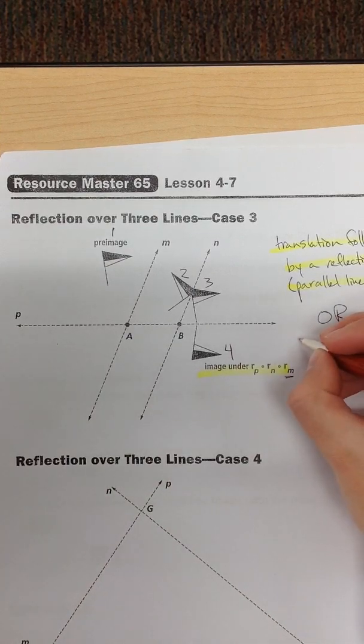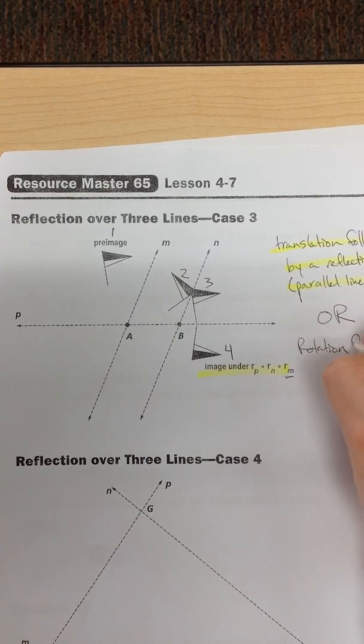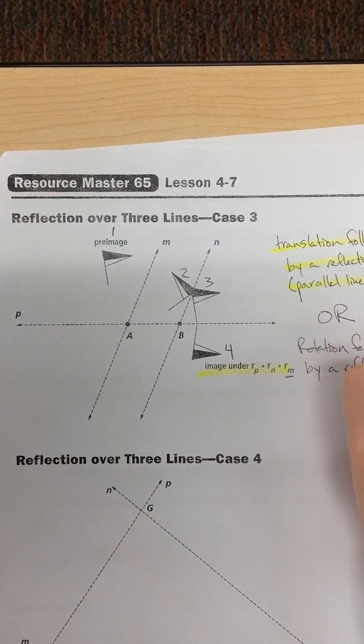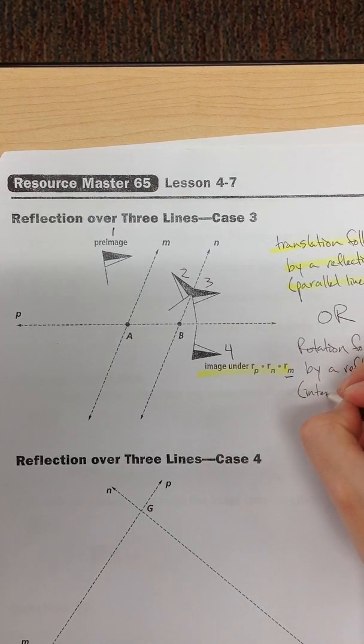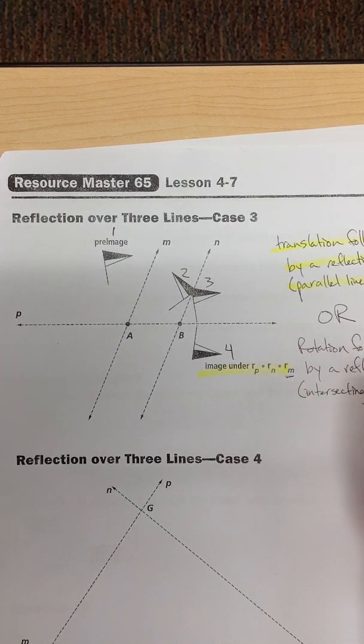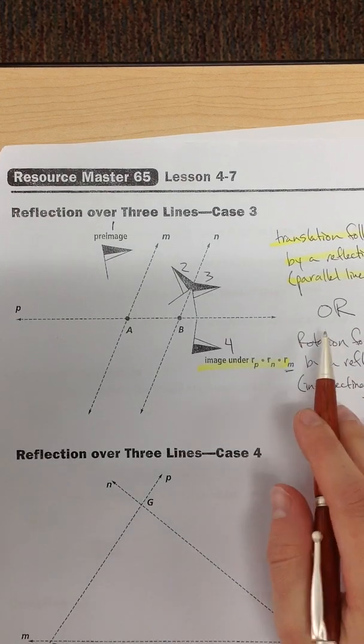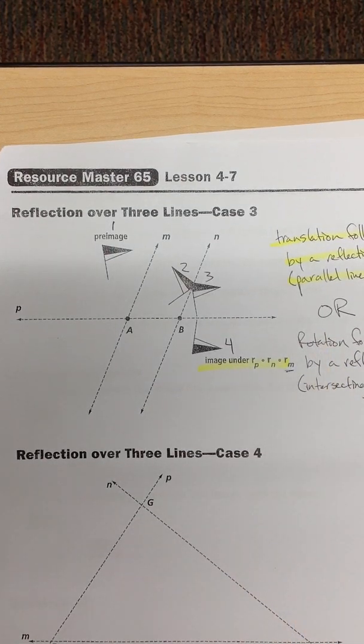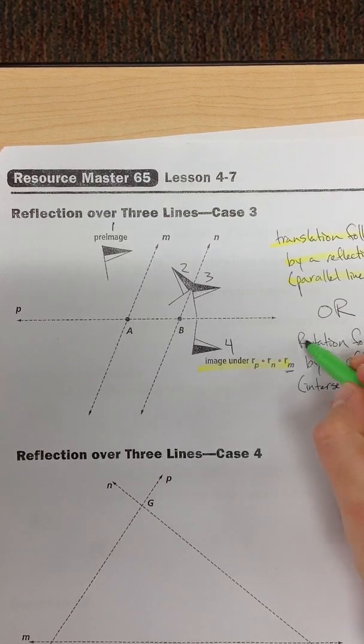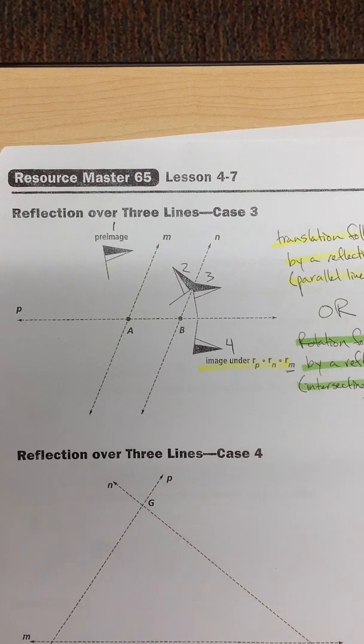Okay, so let me write this down here. So rotation followed by a reflection. And that would be when we flip over our intersecting lines first. Okay, because the intersecting lines will give us that rotation, and then the other line that's there will give us the reflection. Okay, that one a different color here.